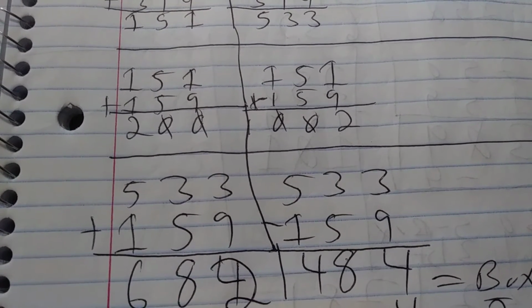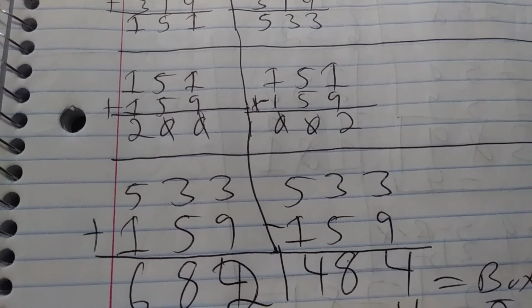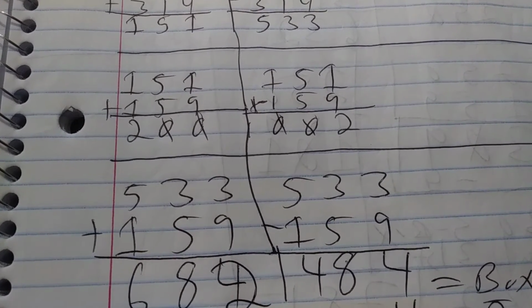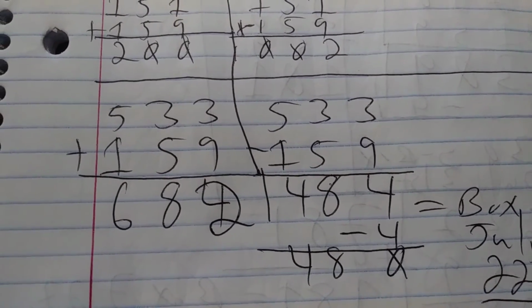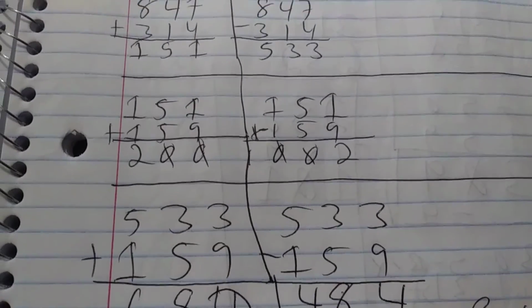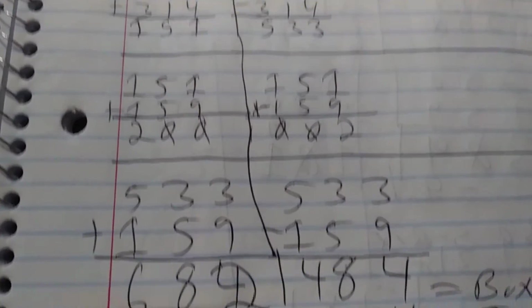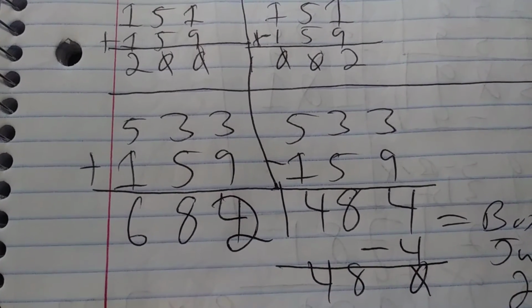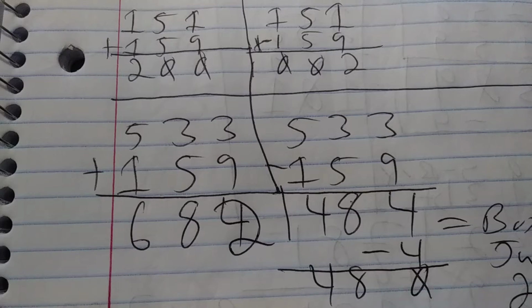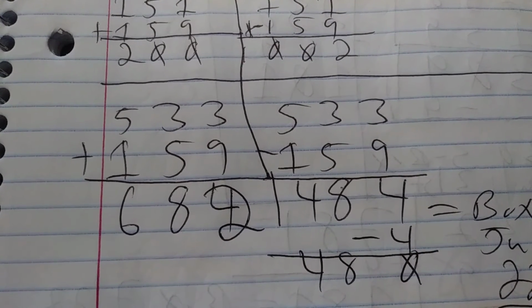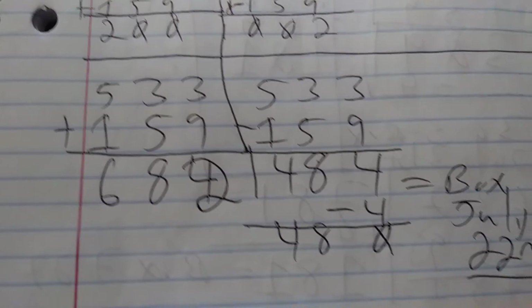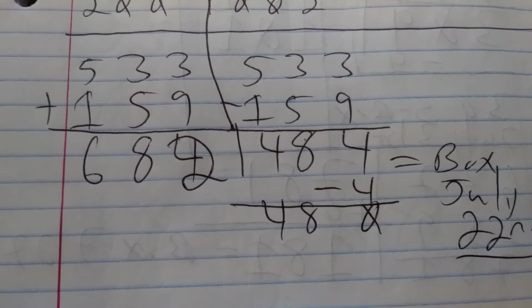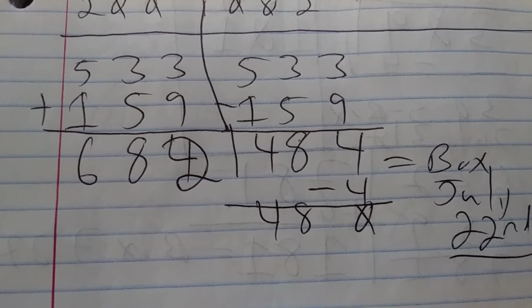1 minus 1 is 0. 5 minus 5 is 0, and then 11 minus 9 is 2. And then you're going to take that 533, which you got from up here, and then you're going to add 159. So 5 plus 1 is 6. 3 plus 5 is 8, and then 3 plus 9 is 2. And then you're also going to subtract off 159.